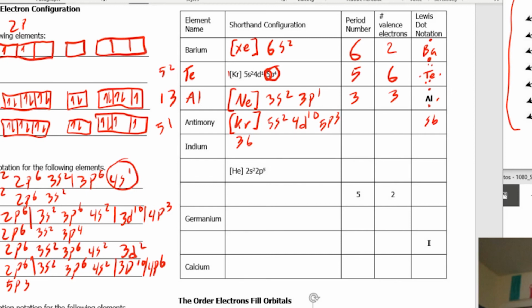So it's in period 5. And it's got 5 valence electrons. And then 5 valence electrons, that's going to be 1, 2, 3, 4, 5.